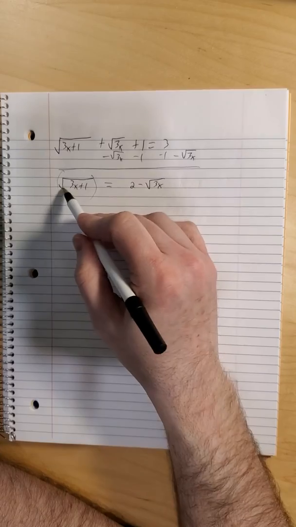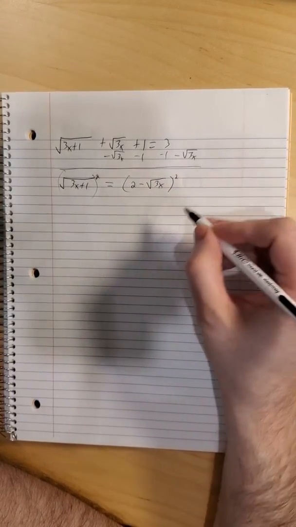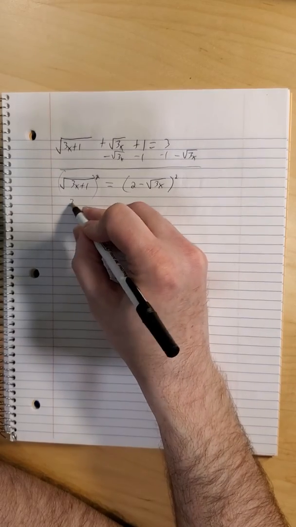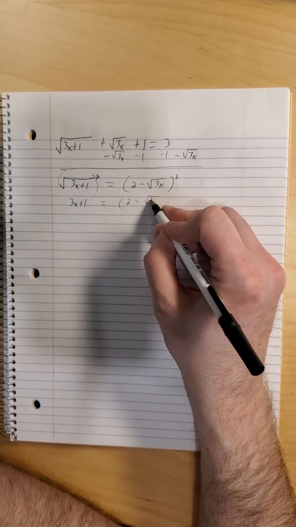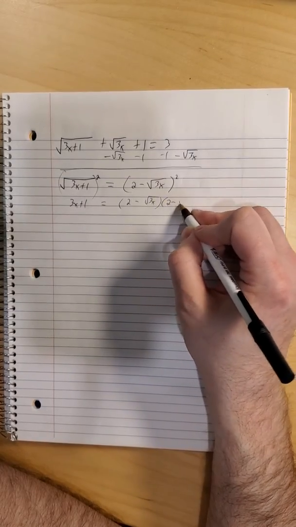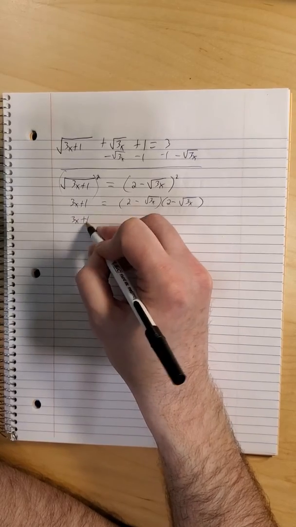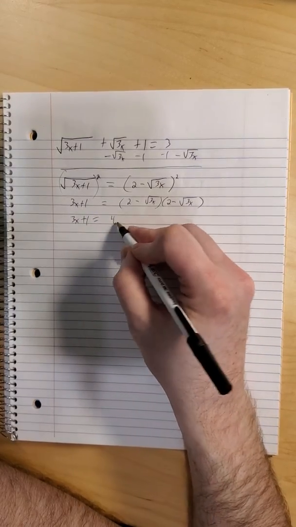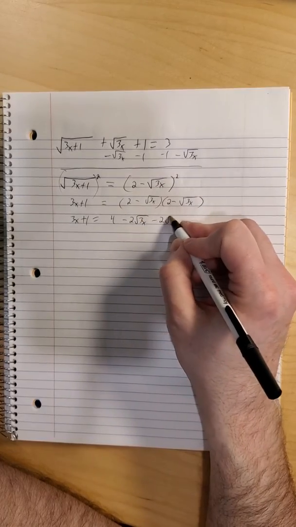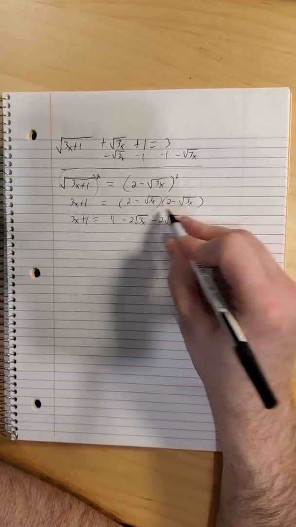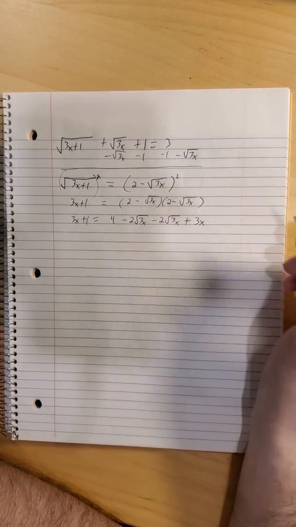We want to cancel that square root, so we will square both sides. So left side, we just have a nice, neat, pretty 3x plus 1. Right side, we'll go ahead and write it out twice so that we remember to FOIL. So hang on to the 3x plus 1, and FOILing out, we have 4 minus 2 root 3x minus another 2 root 3x. Negative times a negative is a positive, and root 3x times root 3x is 3x.